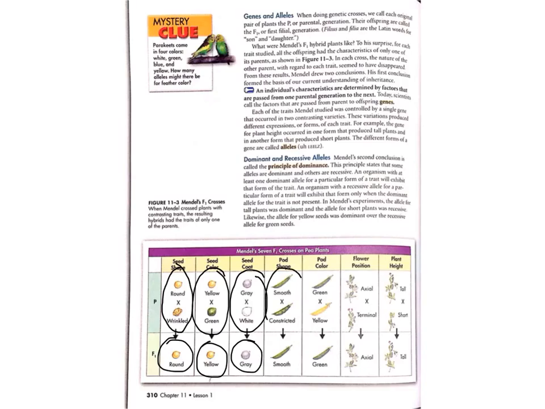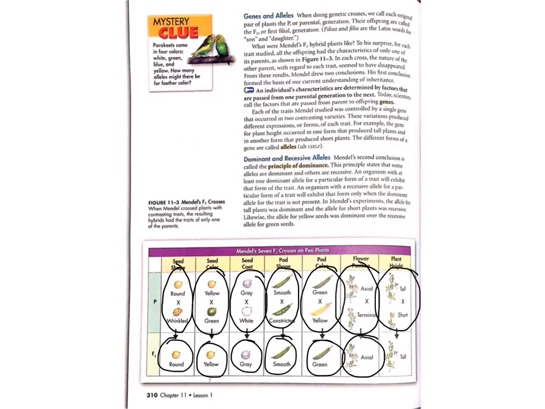When Mendel crossed smooth pods with constricted pods, the resulting pods were all smooth. When Mendel crossed pea pods that were green with pea pods that were yellow, the results were all green pods. When he studied flowers, he studied flower position, axial, where the flowers were throughout the plant, and terminal, where the flowers were only at the ends of the branches. When those were crossed, the resulting plants all had axial flowers. And finally, when he studied plant height and crossed tall plants with short plants, the results were all tall plants.